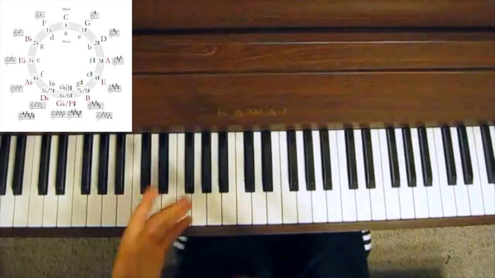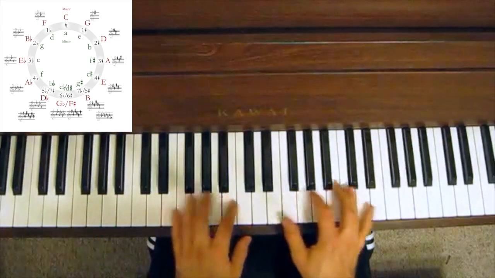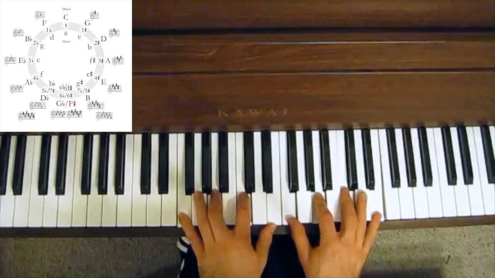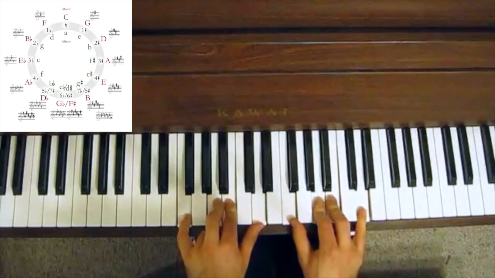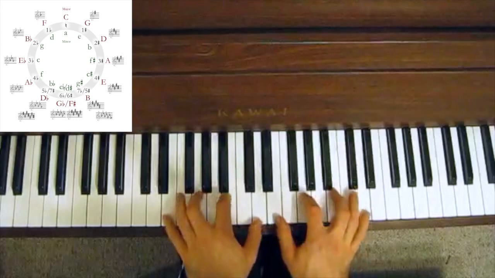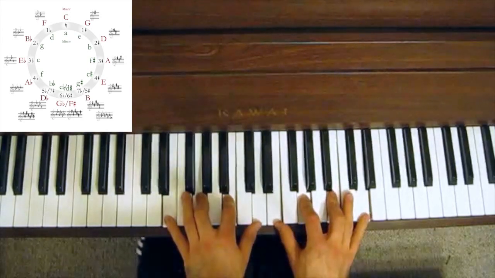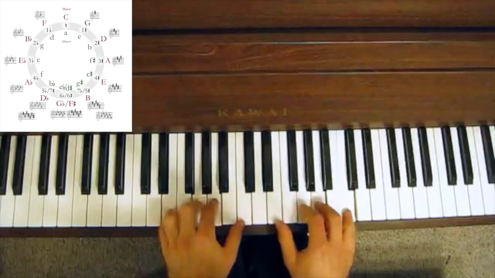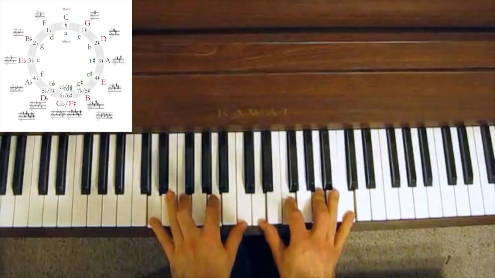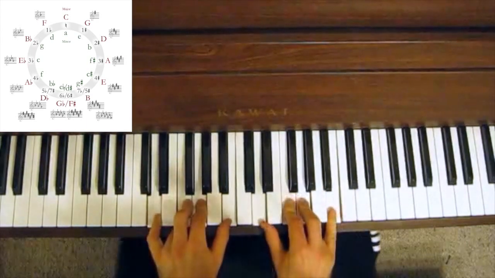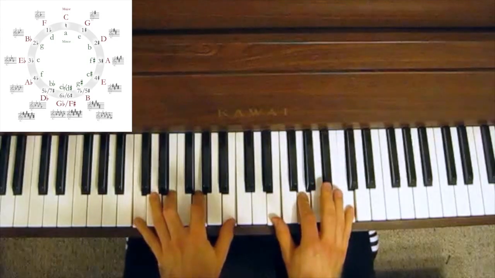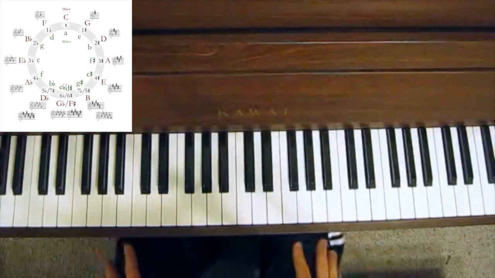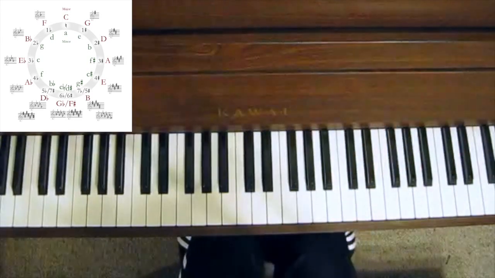That's just the triads in root position, but I was playing sort of inversions of each. So that's a root position F major 7, second inversion D half diminished, root position E minor 7, second inversion A minor 7, root position D minor 7, second inversion G7, to a root position C major 7. If that didn't completely make sense, don't worry about it. I'll explain that in future videos.